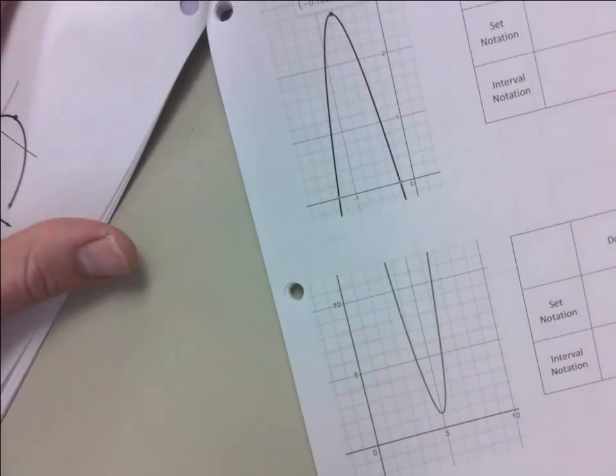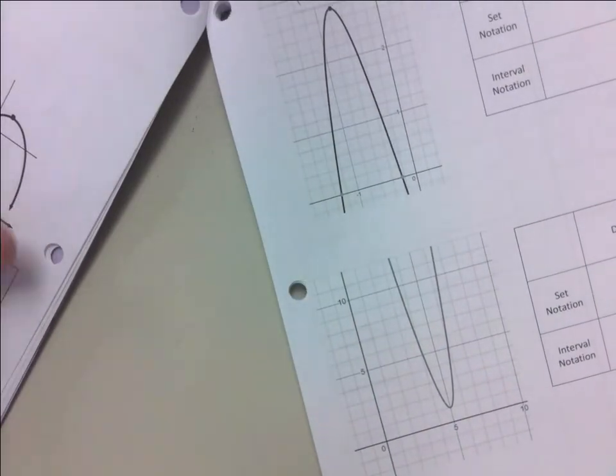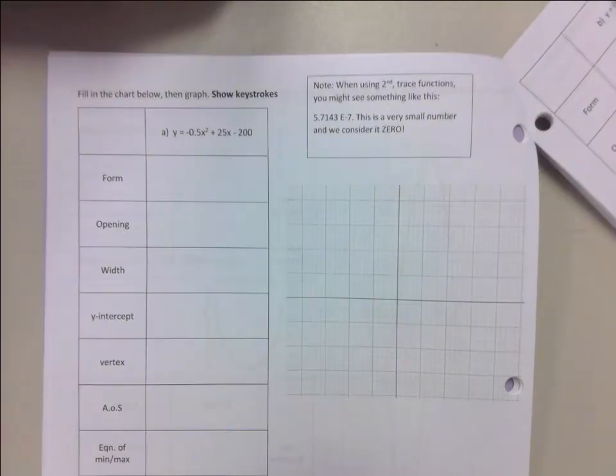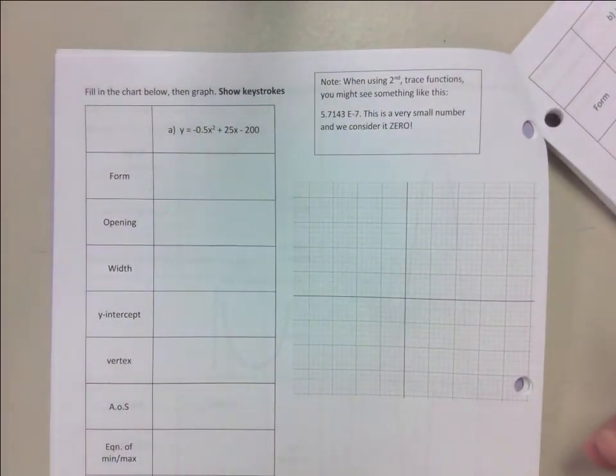I'm going to skip domain and range for now. I'm going to do that on a different day or later today. So we're going to skip 7. We're going to skip 8. Before we start graphing today, go to 9, page 9.